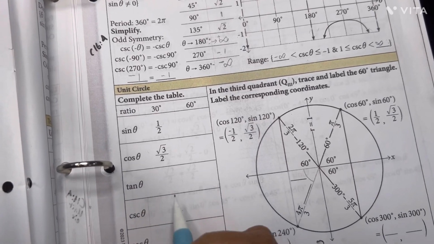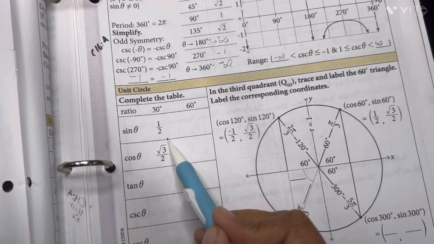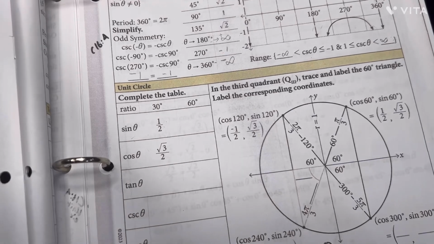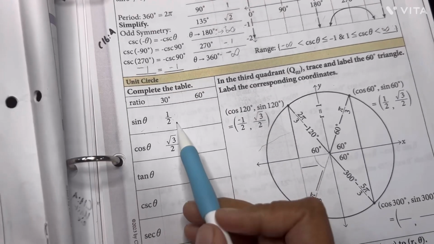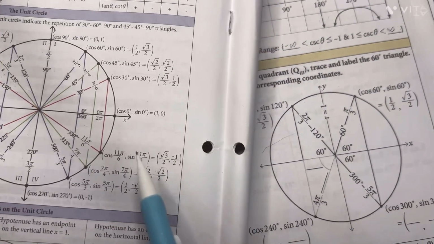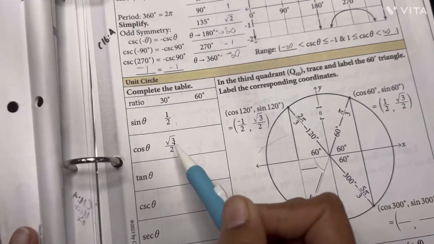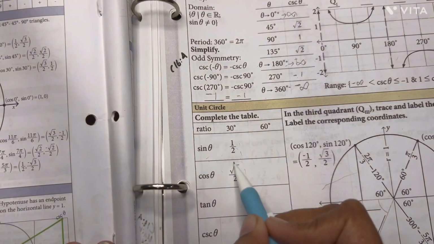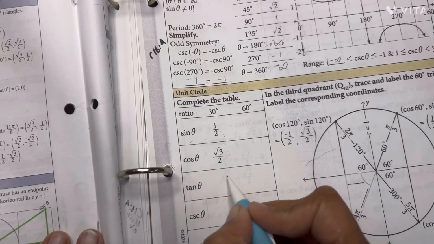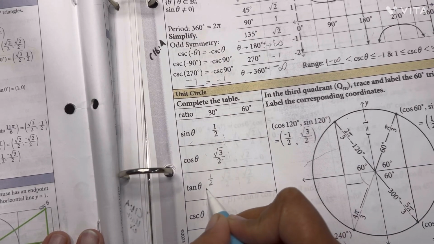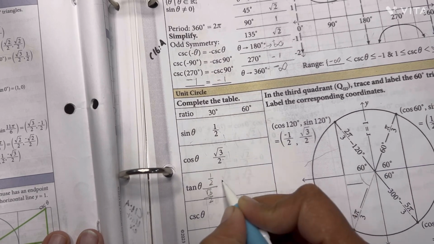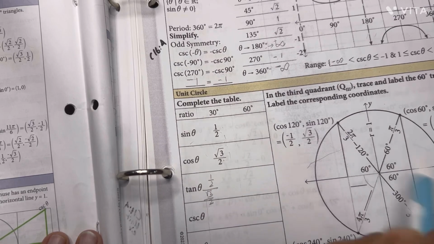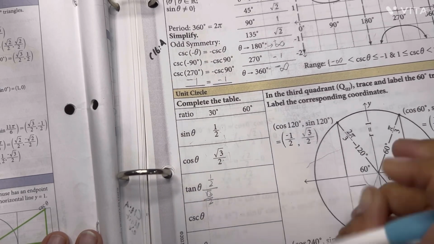All right, moving on. Sine 30 is 1 by 2. Where do I get this from? I see sine 30 is 1 by 2 here. Cos 30 is square root of 3 by 2 here. So they've already written that down for us. And so now my sine over cos, or my tan, is going to be 1 over 2 divided by square root of 3 over 2. And so when we divide one over the other, they flip.